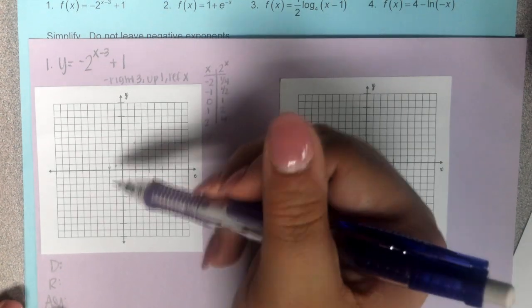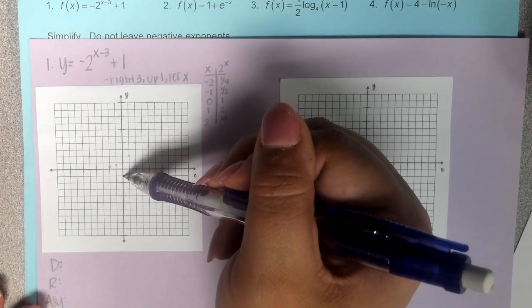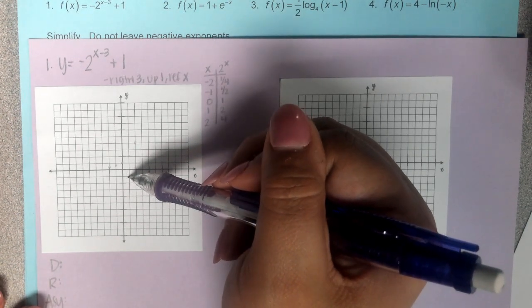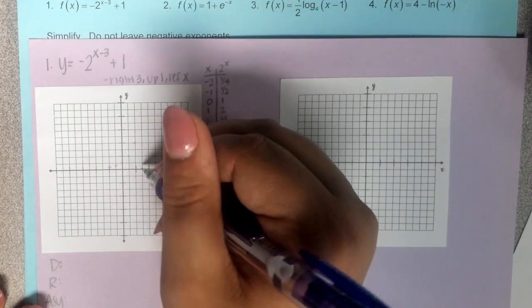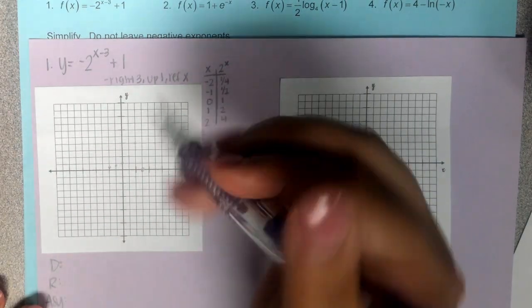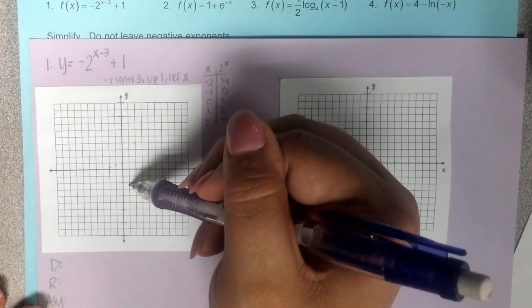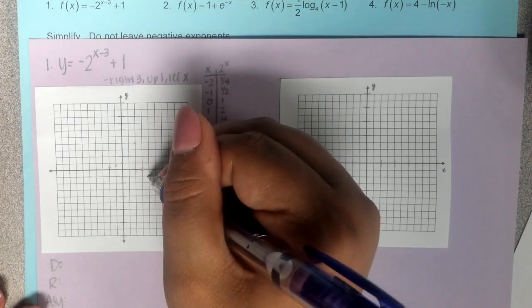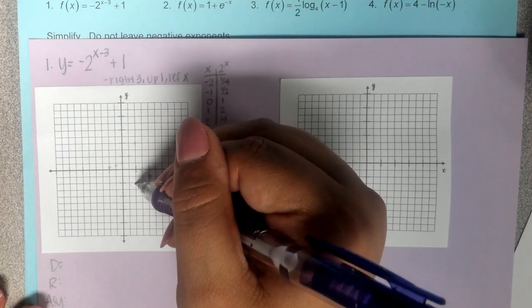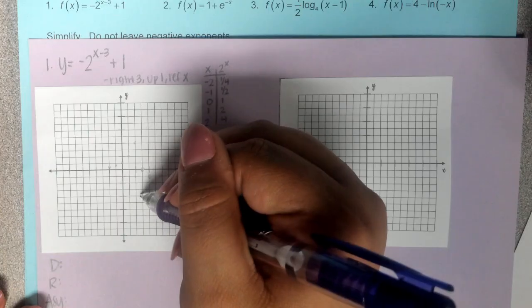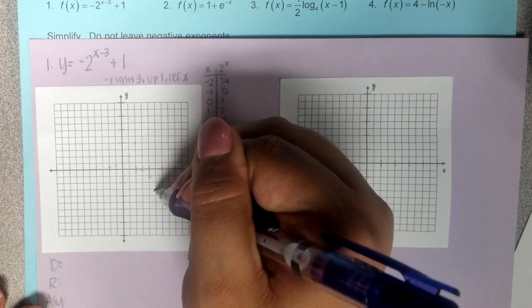But I'm going to reflect first, and then go right 3, up 1. Reflect over the x-axis, go right 1, 2, 3, up 1. Reflect over the x-axis, it shouldn't matter. Right 1, 2, 3, up 1.